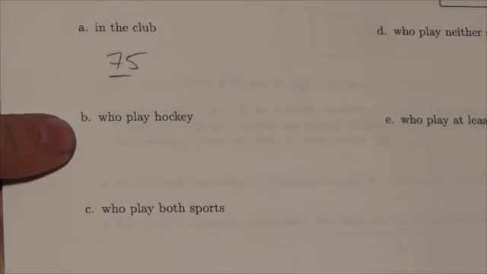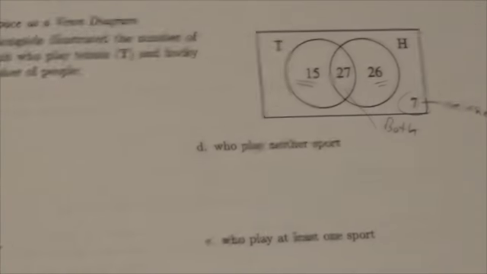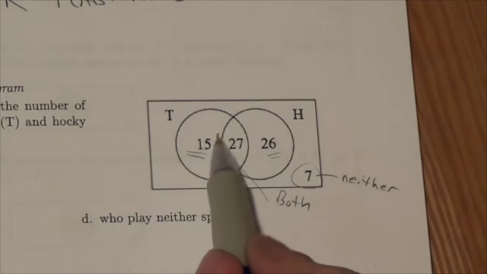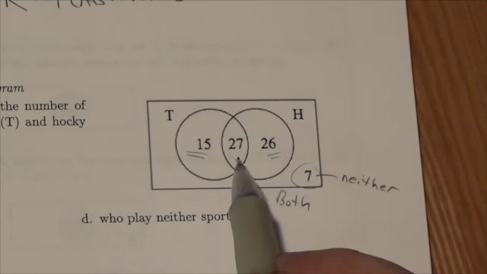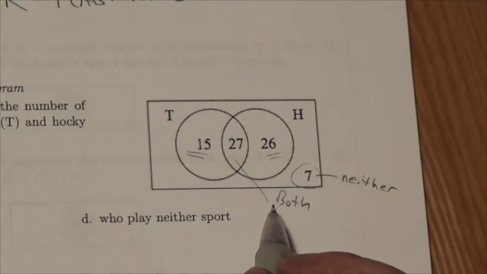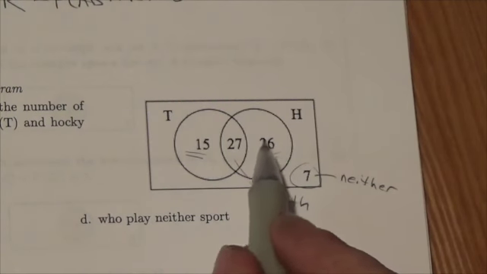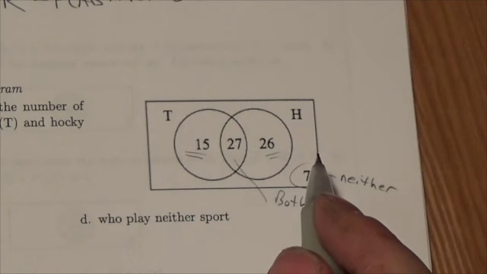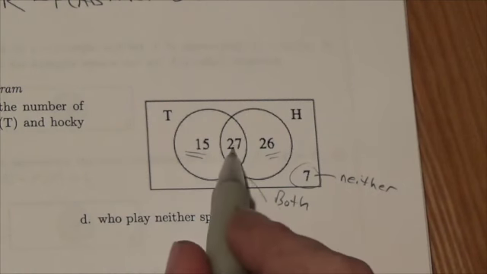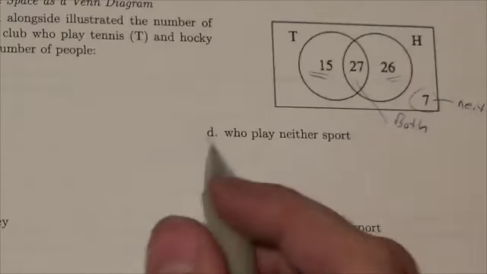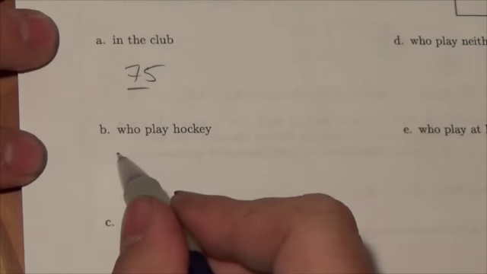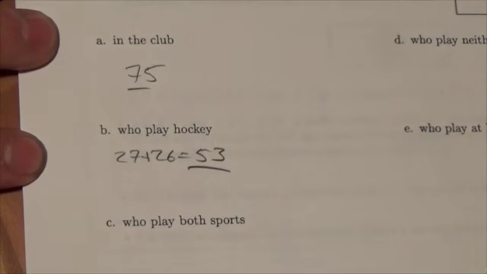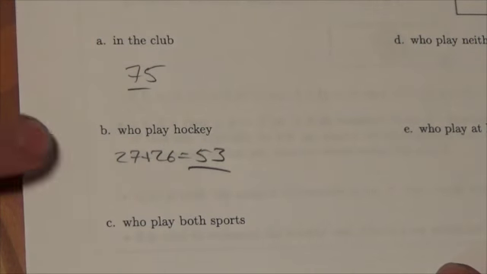Okay, now, who play hockey? How many people here play hockey? Well, remember, this is the circle of people who play hockey. Now, the question is not asking how many people play just hockey. That would be 26. This question is asking how many people play hockey. That's the sum of these two. So this will be 27 plus 26 for a total of 53 people.